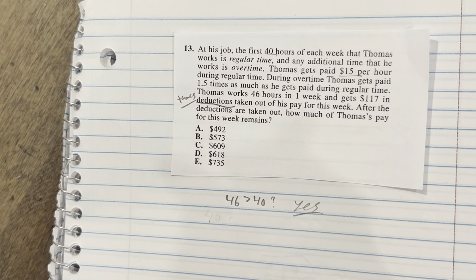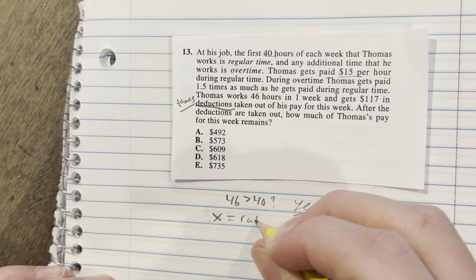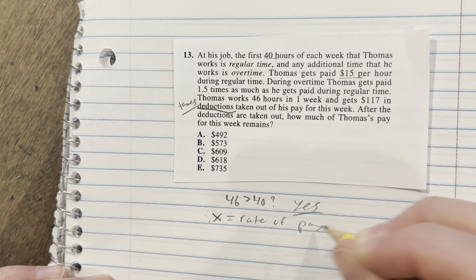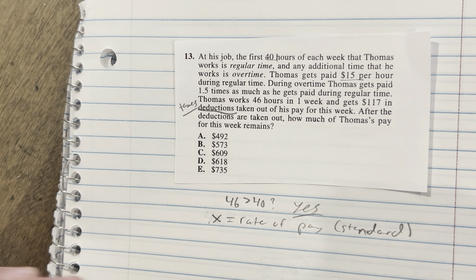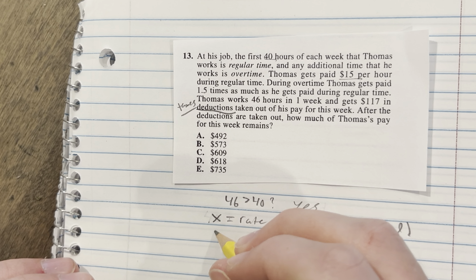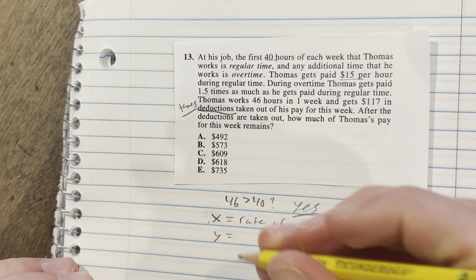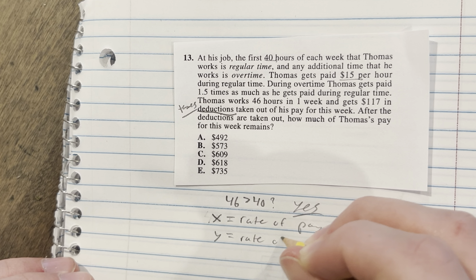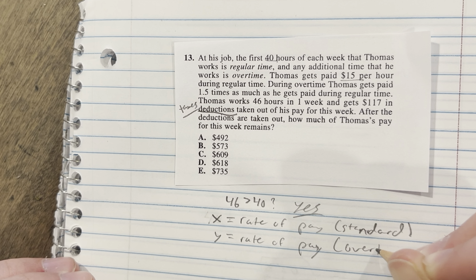We're going to define some variables here. Let x represent his rate of pay, the standard one. So it's not overtime, this is the first 40 hours. We'll have y equal his rate of pay for overtime.